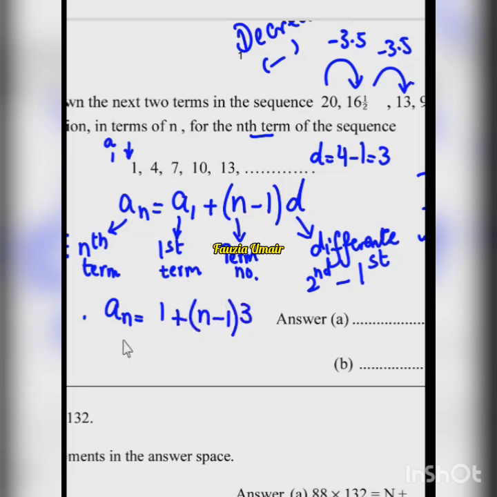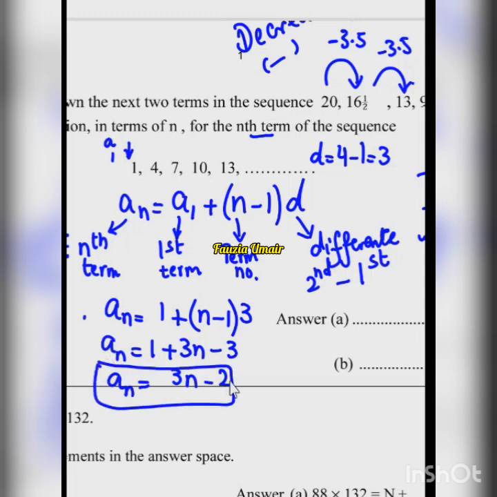So now I will just expand it. It's a simple linear equation. सो 1 प्लस ये 3 दोनों से मल्टीप्लाई हो जाएगा तो 3n minus 3 and the final formula is 3n. So -3 plus 1 is -2. ये आपके पास nth टर्म फॉर्मूला बन जाता है.